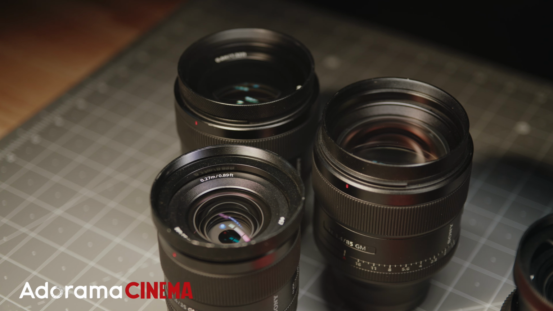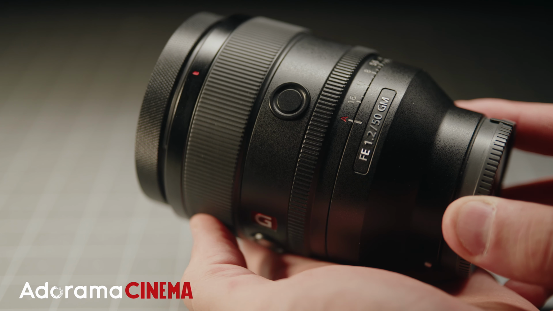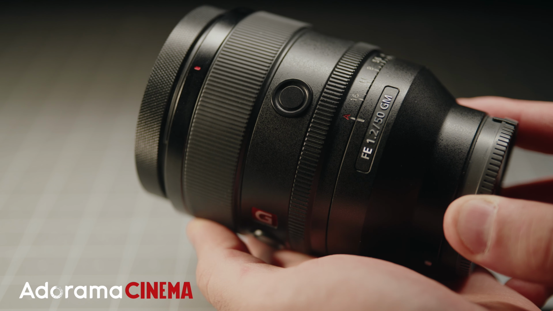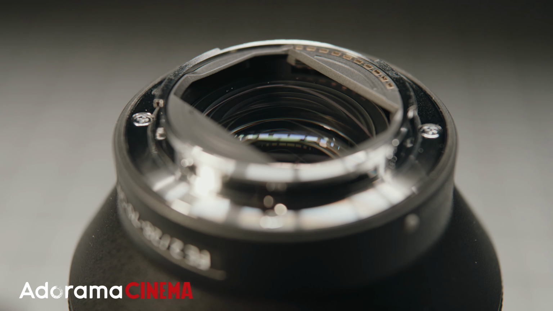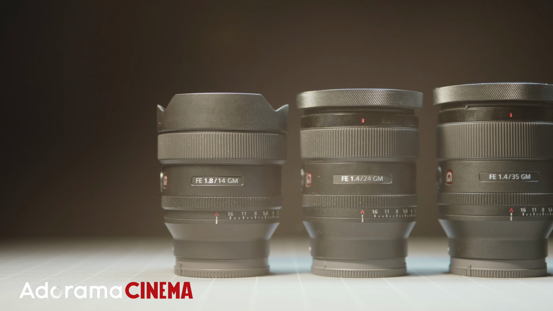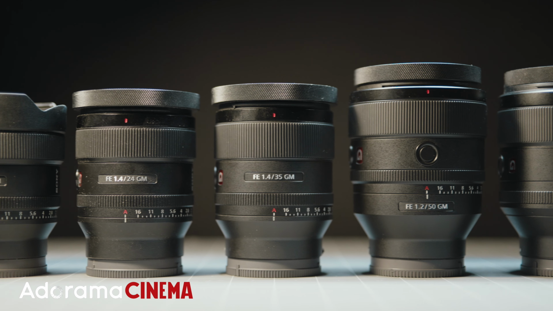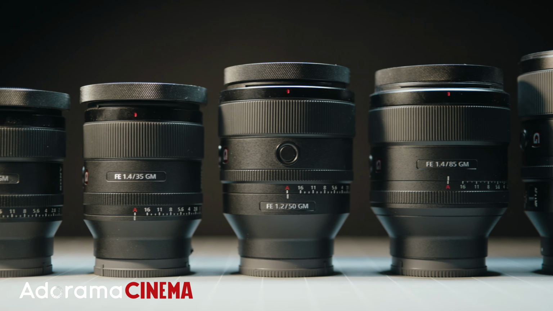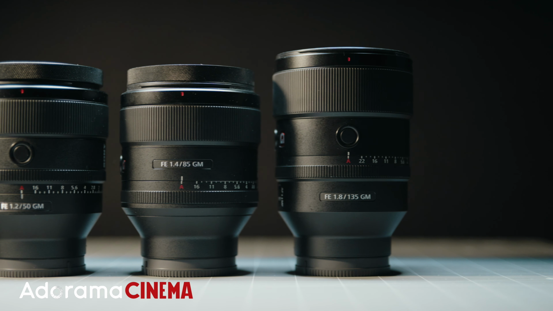So the first set of lenses that I own are the Sony G Masters. These are the native Sony lenses that are autofocus, and they're the newest ones. They're all the primes, basically, the 14, 24, 35, the 50 1.2, which is one of my favorites, the 85 1.4, it's the first version, the 135 1.8. I also own some zooms.